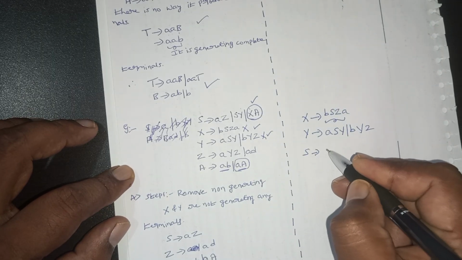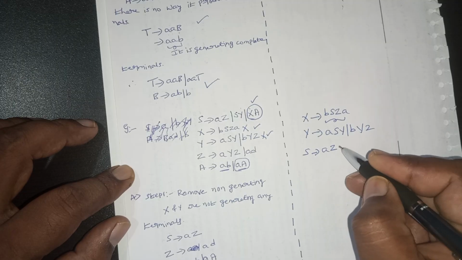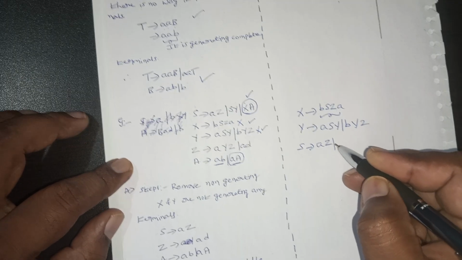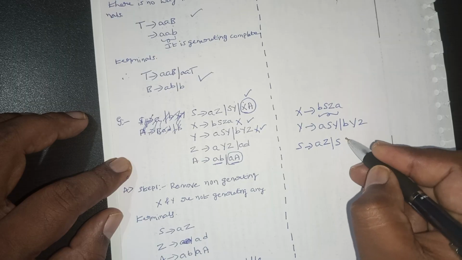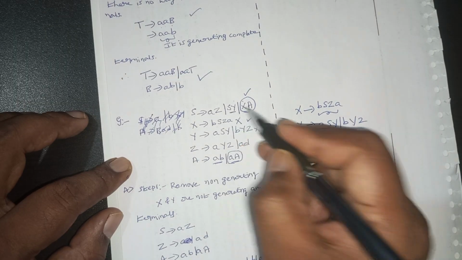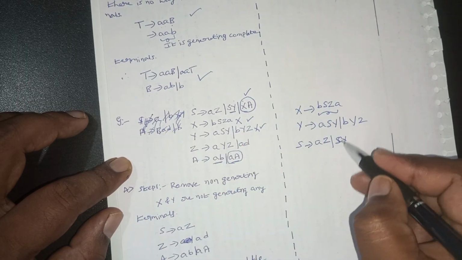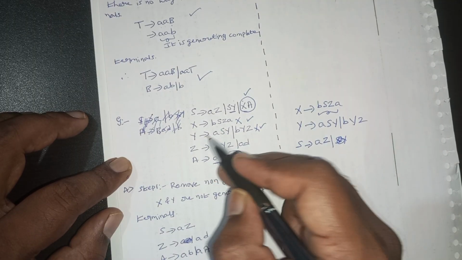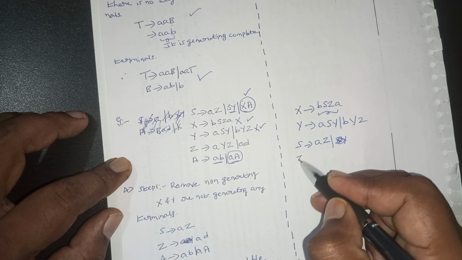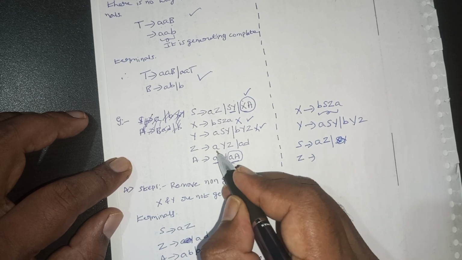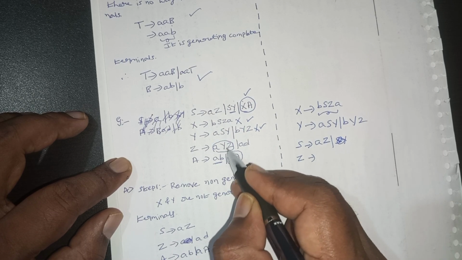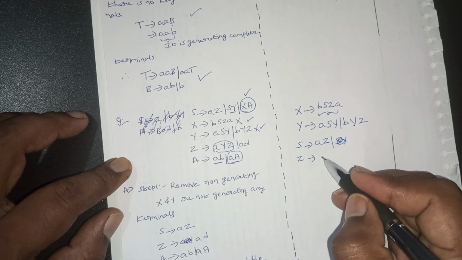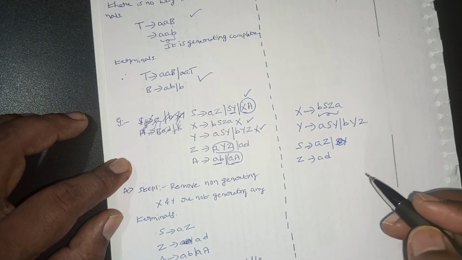S tends to AZ, then SY, this also you have to remove. Why? Because I have removed the Y. So X is removed, Y is removed, so Z tends to, this you have to remove because it is not generating, so Z tends to AD.